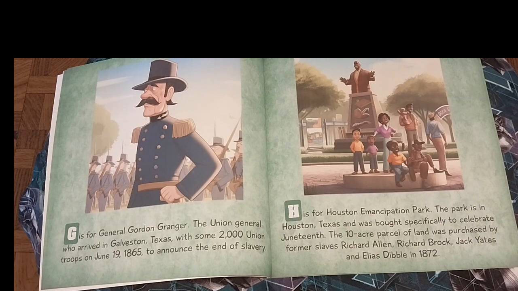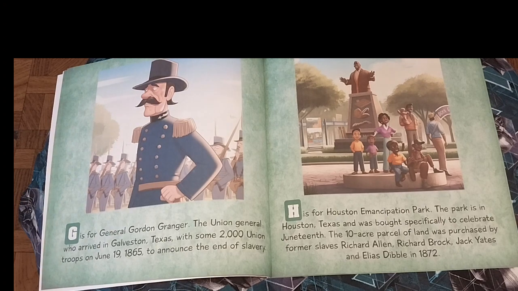G is for General Gordon Granger, the Union general who arrived in Galveston, Texas, with some 2,000 Union troops on June 19, 1865, to announce the end of slavery.